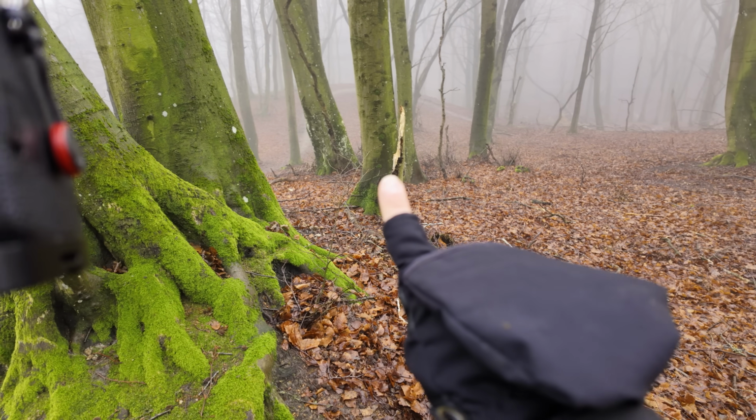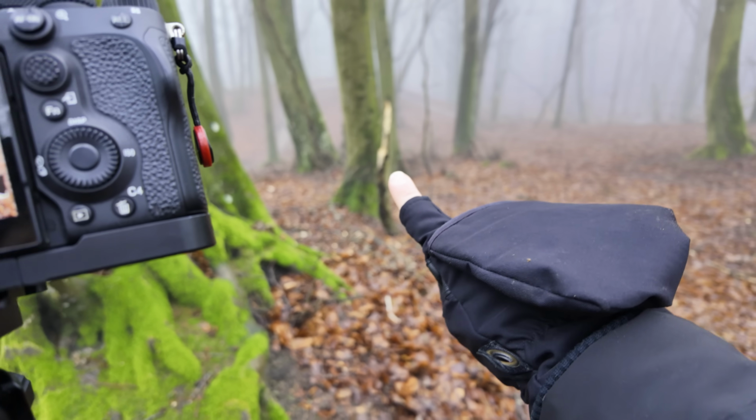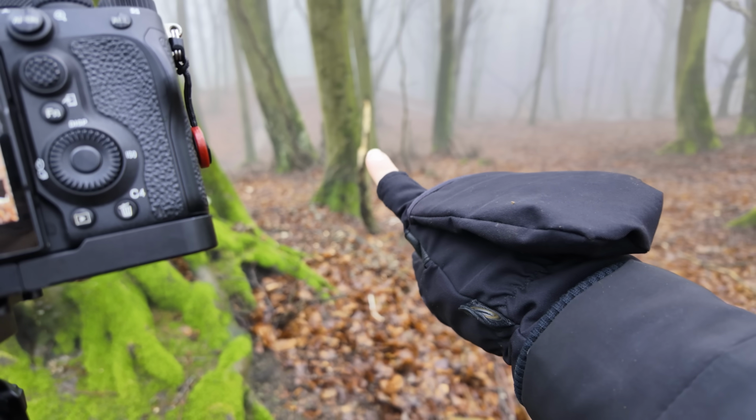Only one thing I do not like is this broken off tree thing right there, and it's quite bright. So I'm going to clone that out somehow in post-processing.